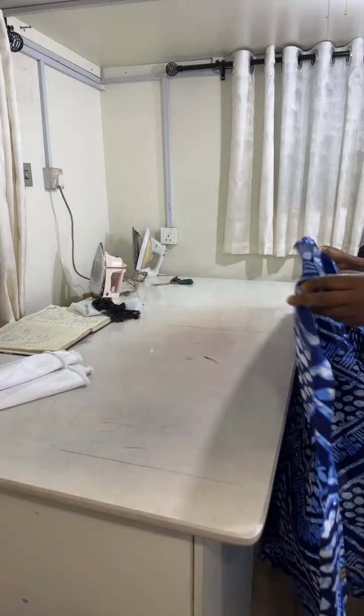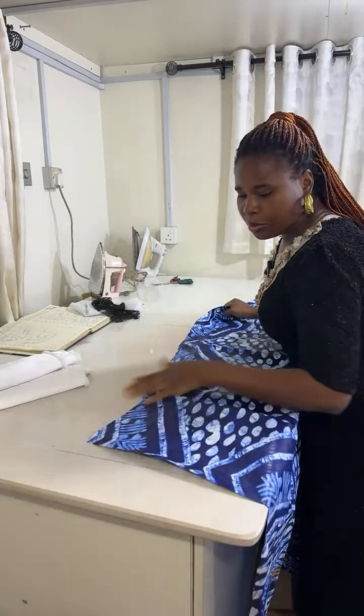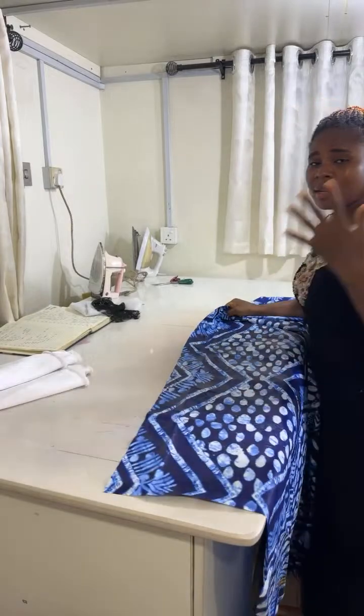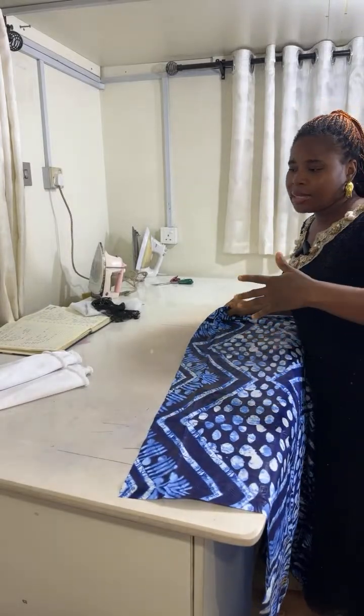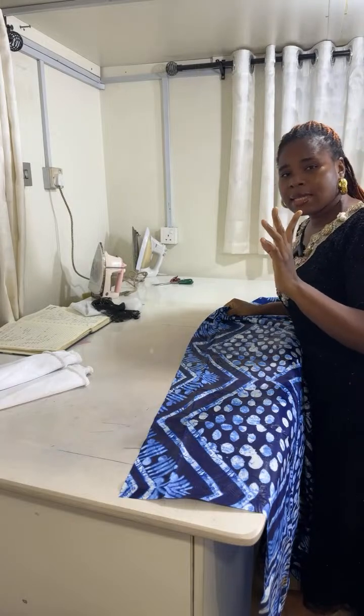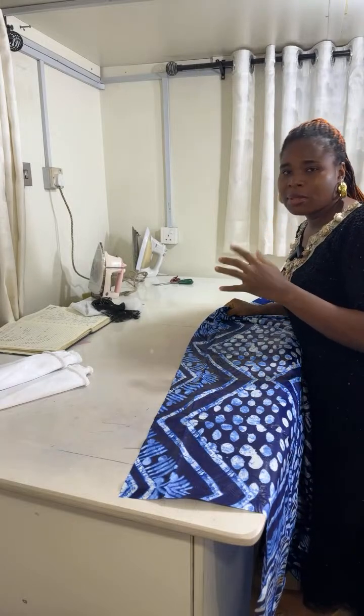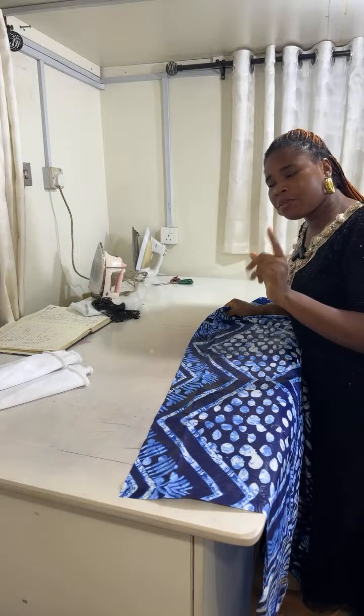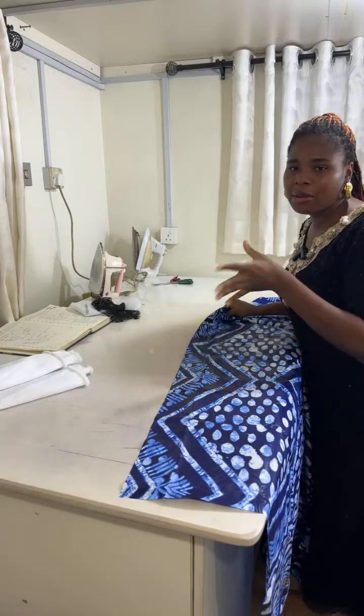So now, let me quickly give you people a few analysis of the style. It's just a straight dress that is cut together with the sleeve. And there's a slit in front, but I don't want that slit in front. However, in case you want a slit in front, if we are sewing it, I'm going to explain how you are going to go about that.